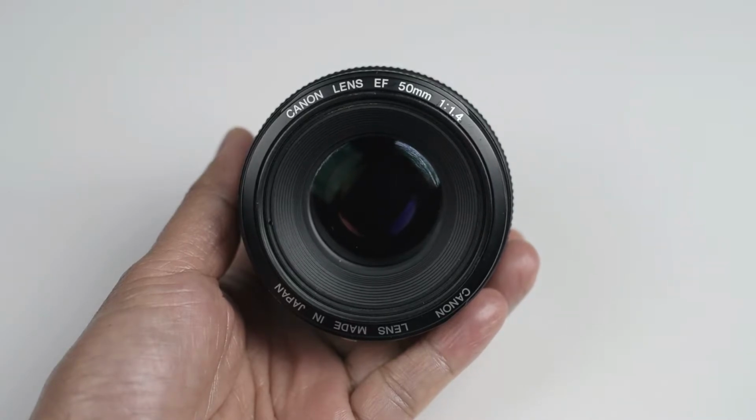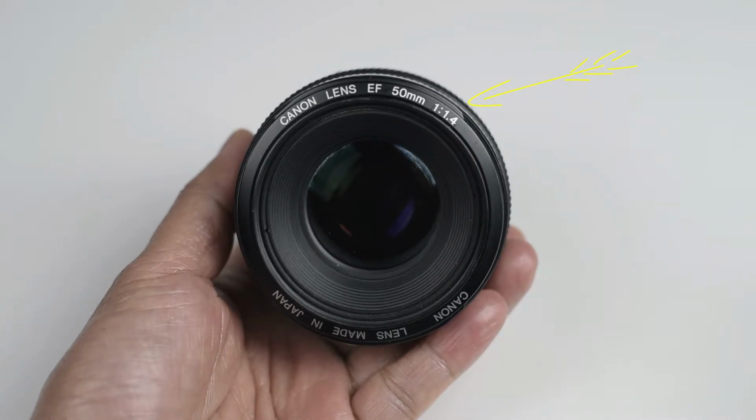1:1.4 indicates maximum f-stop of this lens. F-stop is the unit of measurement of aperture. Aperture is the opening of the lens through which light enters the camera. Smaller the f-stop number, bigger the opening of the aperture, and vice versa.